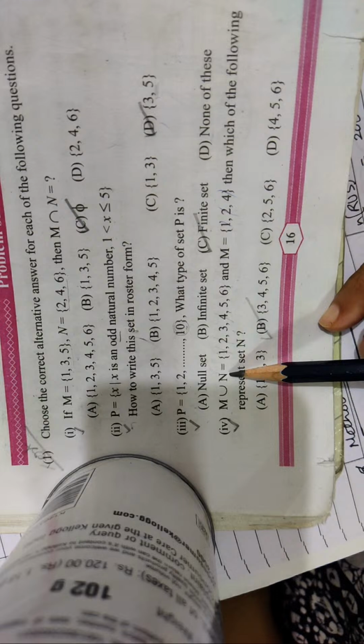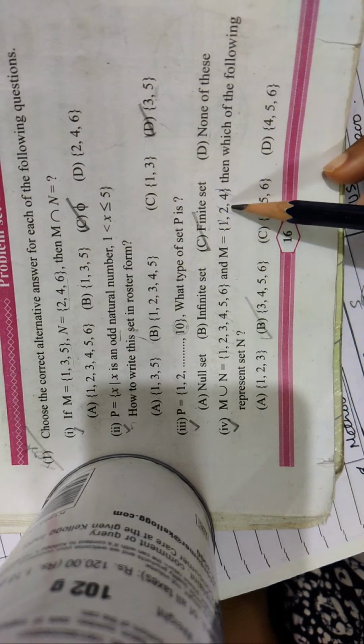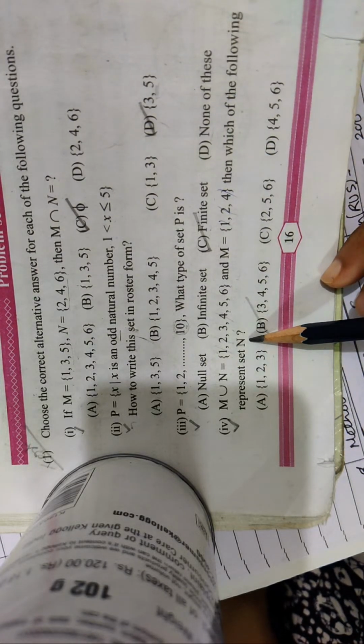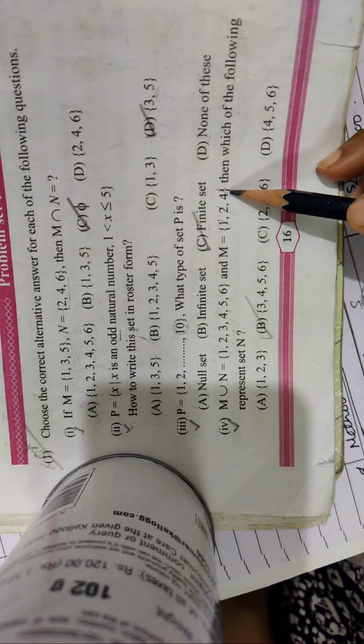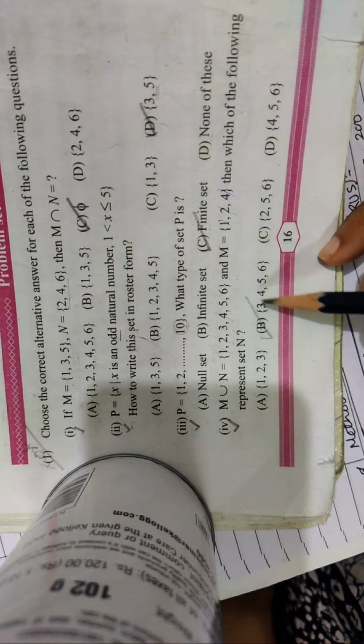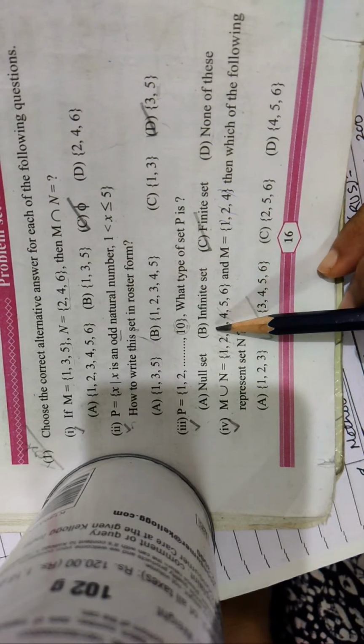M union N is 1, 2, 3, 4, 5, 6 and M is 1, 2, 4. Which of the following represents set N? So 1, 2, 3, 4, 5 and 1, 2, 4 should come. Okay. So when we cancel 1, 2, 4, what is left? 3, 5, 6. Now you check in which option 3, 5, 6 is. It is in this one, 3, 5, 6. So I have ticked here on the option B.